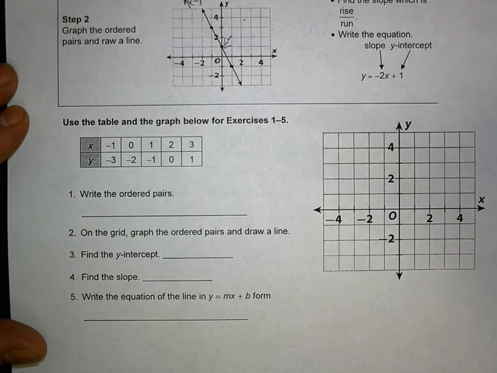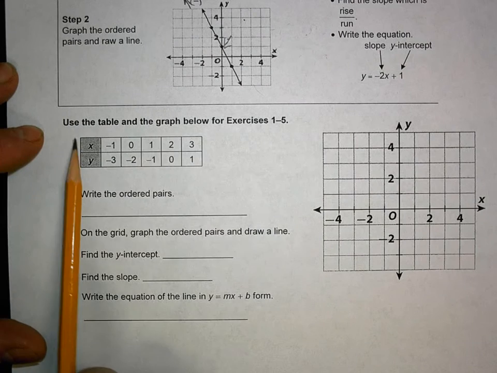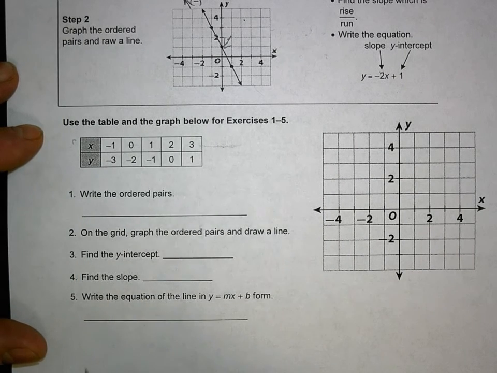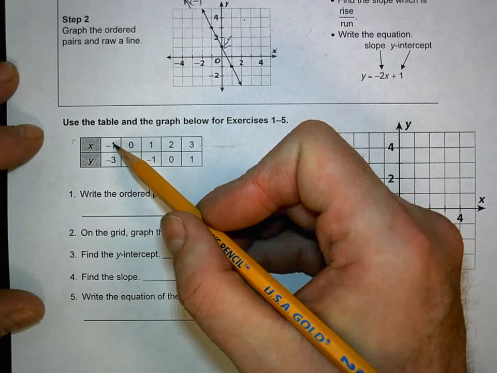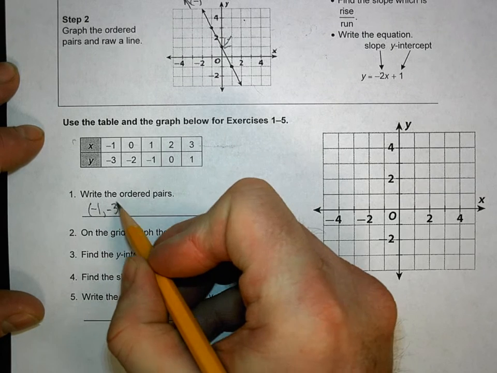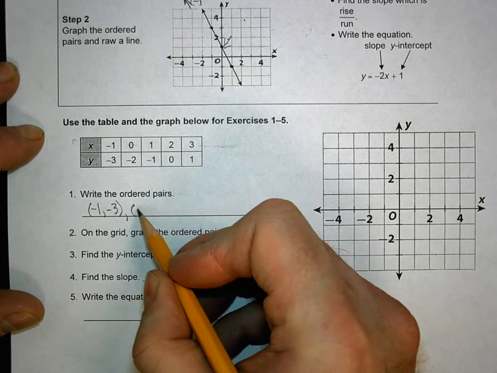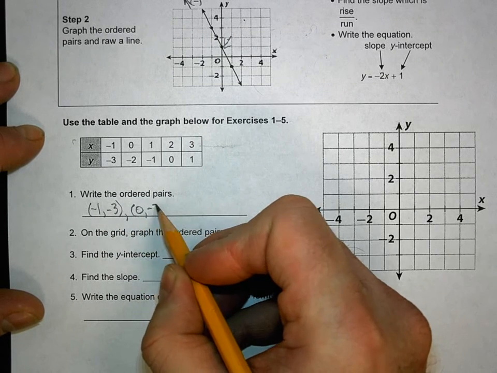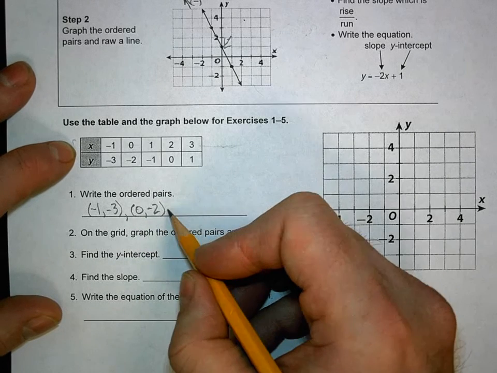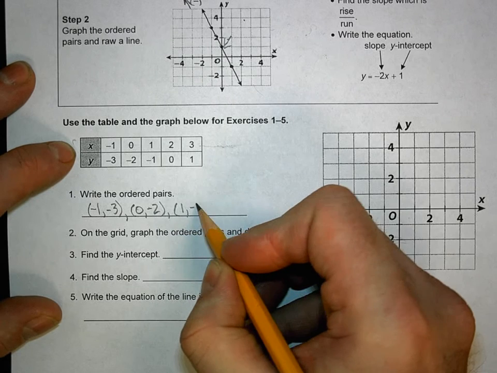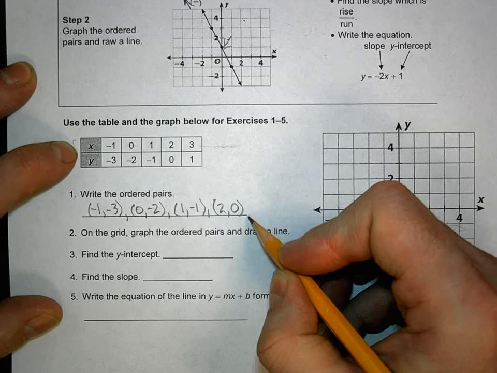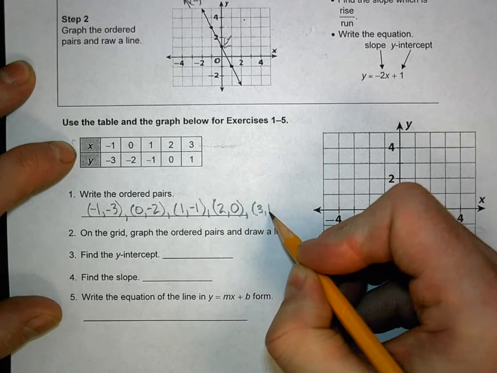All right, so we have a table for these exercises. The table is presented like it normally is, horizontally. We like that. And we write the ordered pairs. Now remember, x, y, we've got -1, -3, 0, -2. Hey, remember, when x is 0, whatever the y is, that's the b. 1, -1, 2, 0, and lastly 3, 1.